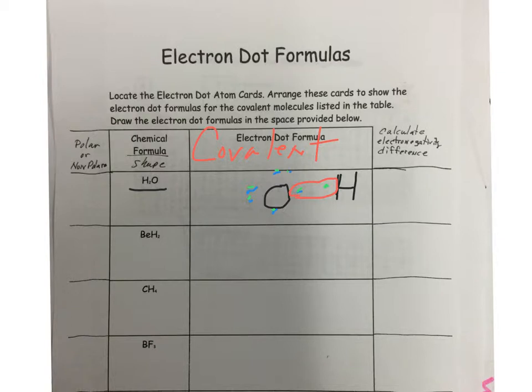Now to be a stable element, how many dots do I need to have to be happy? 8. Very good. So we can put another hydrogen. Now I need more space, so I'm drawing on the other side, okay? And hydrogen has 1 dot. And again, because it's a covalent bond, they're going to share, so you have a loop around both dots. This is your covalent bond, okay?